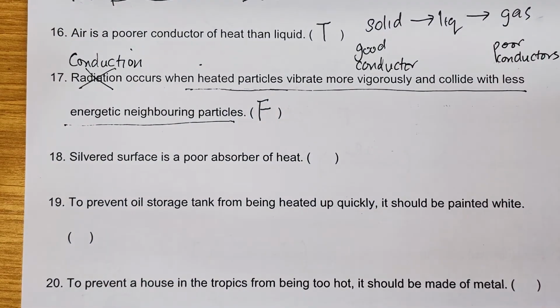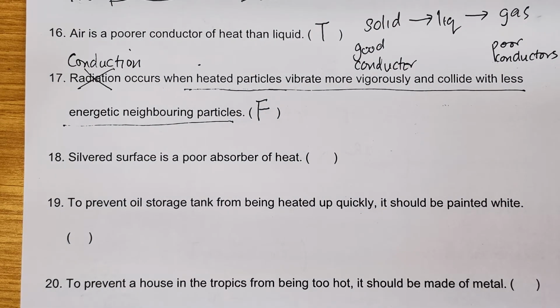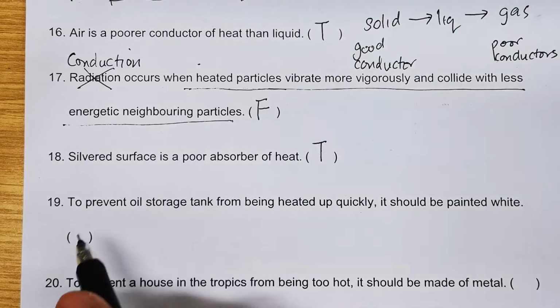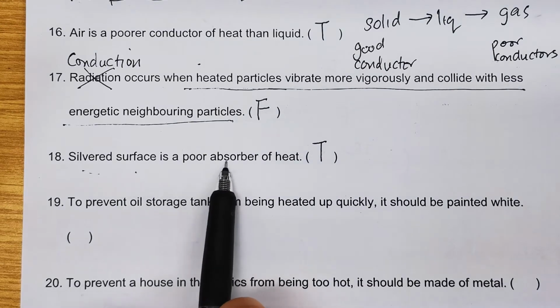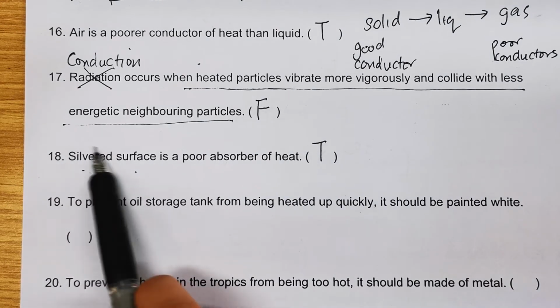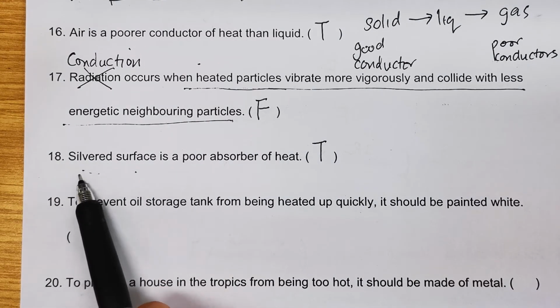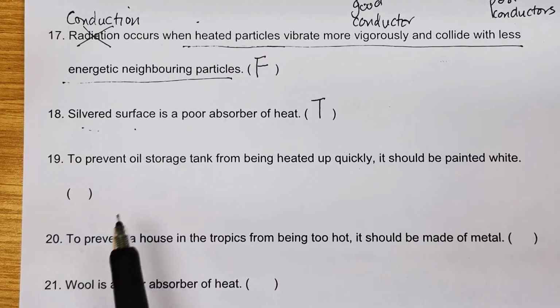Okay? Right. Question 18. Silvered surface is a poor absorber of heat. That is true. Silver, now I know whether it's an absorber or not. I need to look at the surface. If it's silver in color, it's a light color. So light color, they are poor absorber.